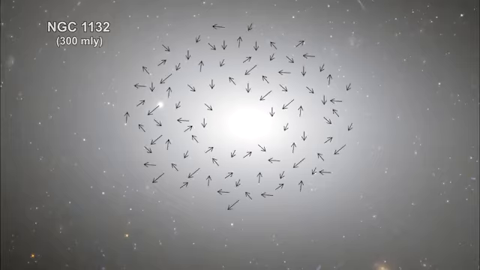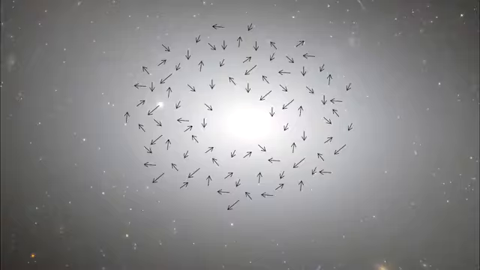With elliptical galaxies, the motion of stars around the center is chaotic, so we have no velocity data to use and therefore no anomalies to identify.